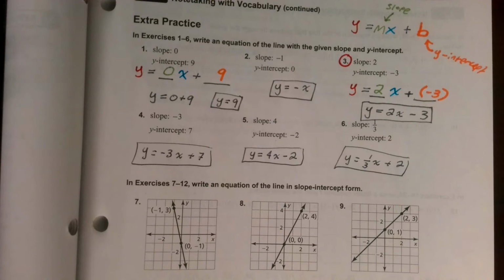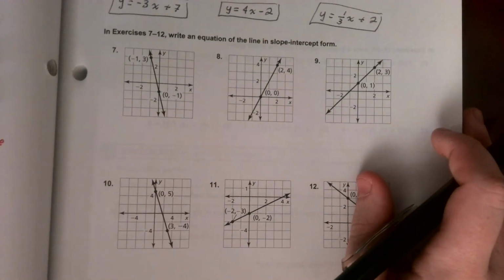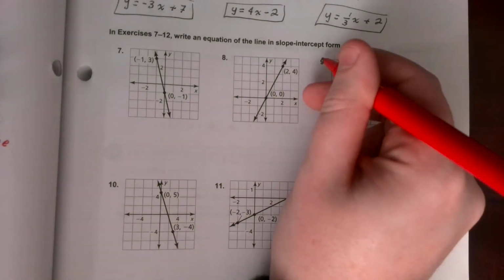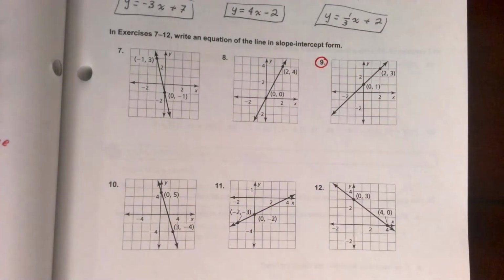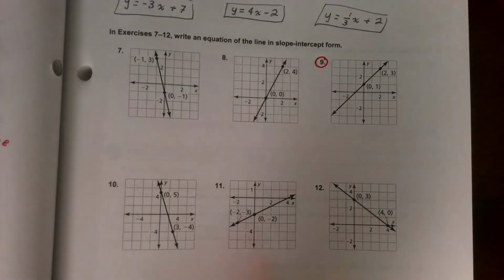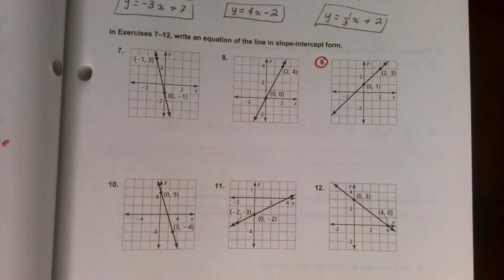Unfortunately, there are a lot of problems where they won't just straight up tell you the information. It's sort of hidden, and you need to find it. Let's go down to problems 7 through 12 to see what I mean. And we are going to be looking at problem number 9 together. Problem number 9 is a graph, but our goal remains the exact same. We want to write this as an equation in slope-intercept form.